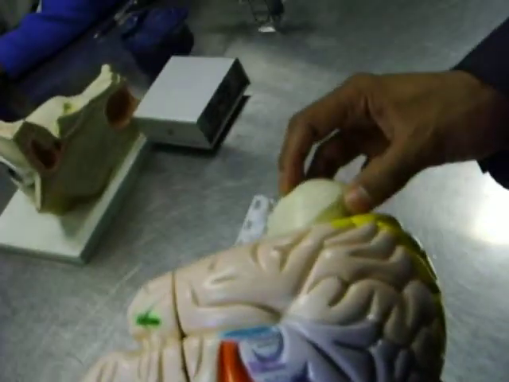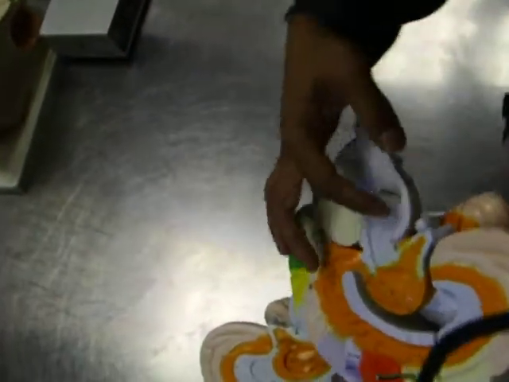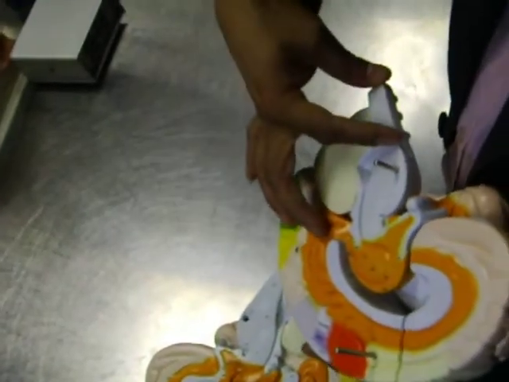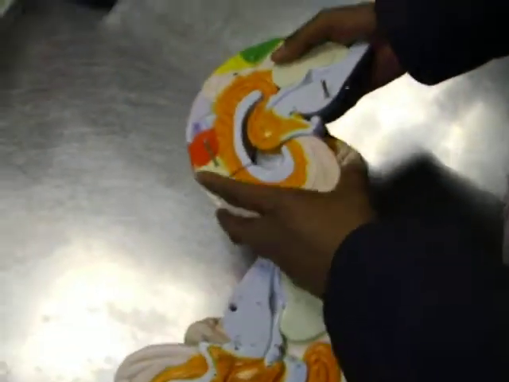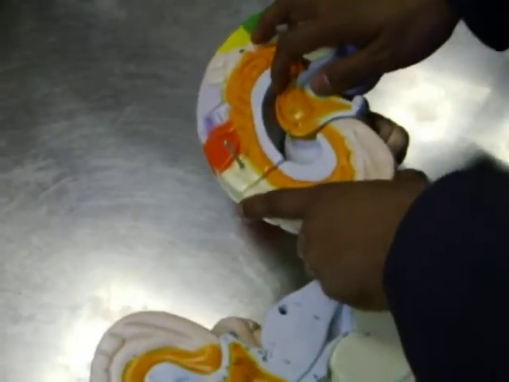And this part over here, this is the cerebellum or small brain. This part right here, if you have difficulty seeing from this, you can see from inside. This part is the pons, this part is the medulla. All right. Right inside you see one cavity over there. That's the lateral ventricle. All right.